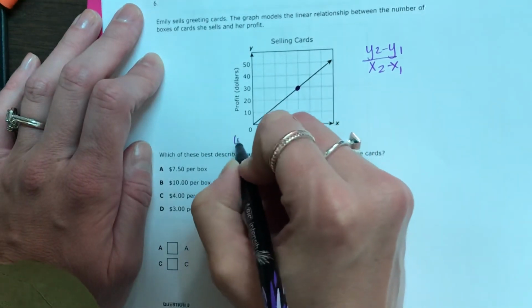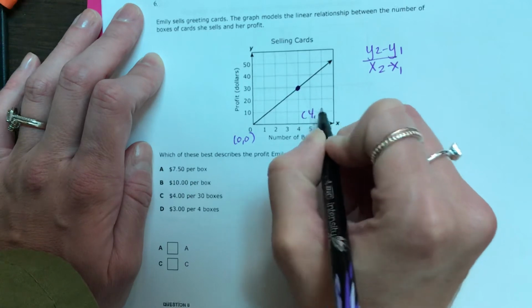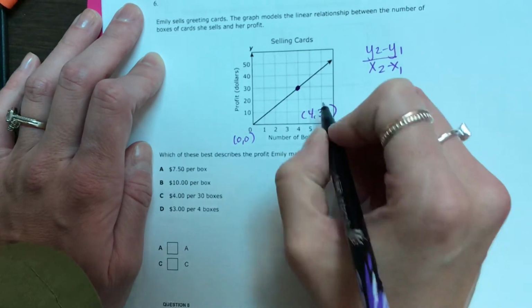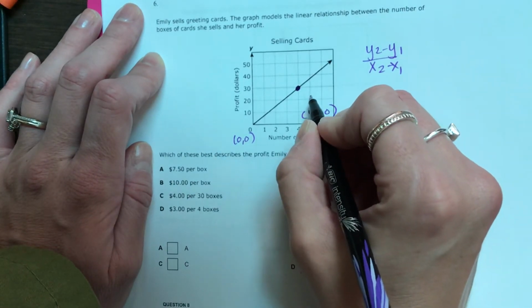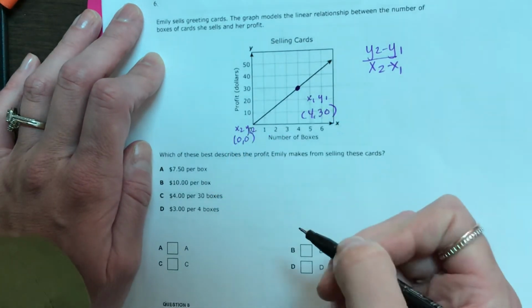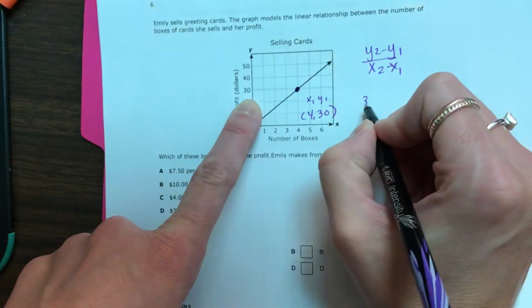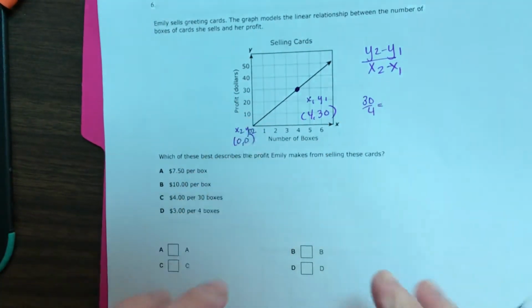So technically you have 0, 0. And then you have 4 and 30. So x1, y1, x2, y2. You can do it that way, or you can even just see 30 over 4. And what does that reduce down to?